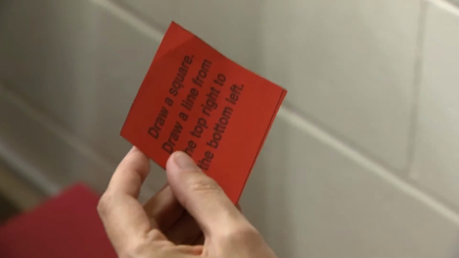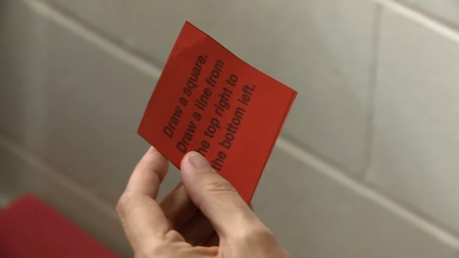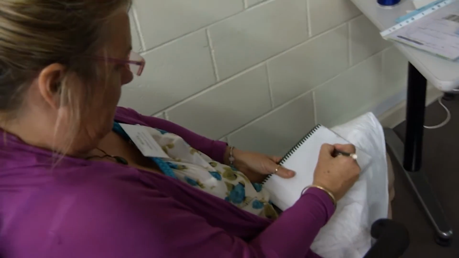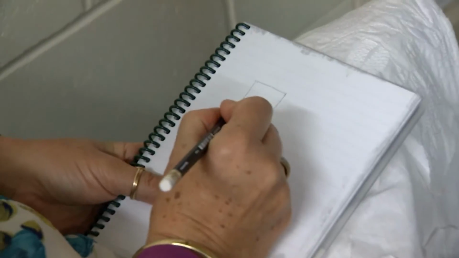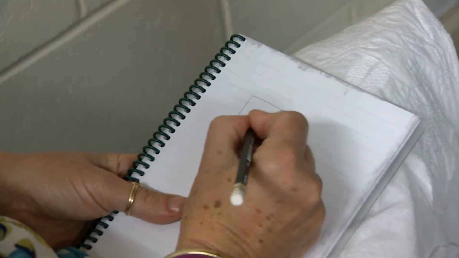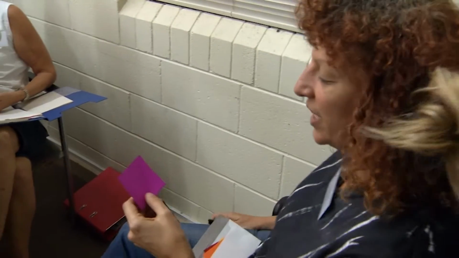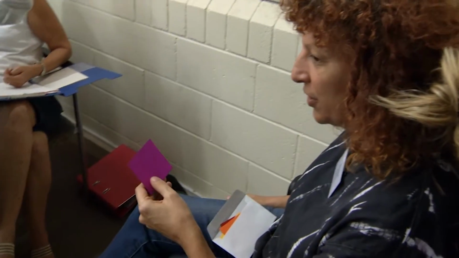Draw a square. Draw a line from the top right to the bottom. Okay. Okay, I've got this picture. It looks like an ice cream cone.